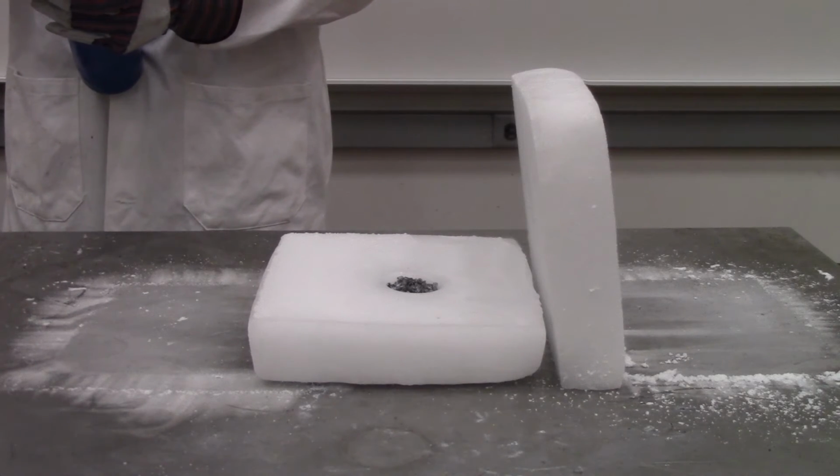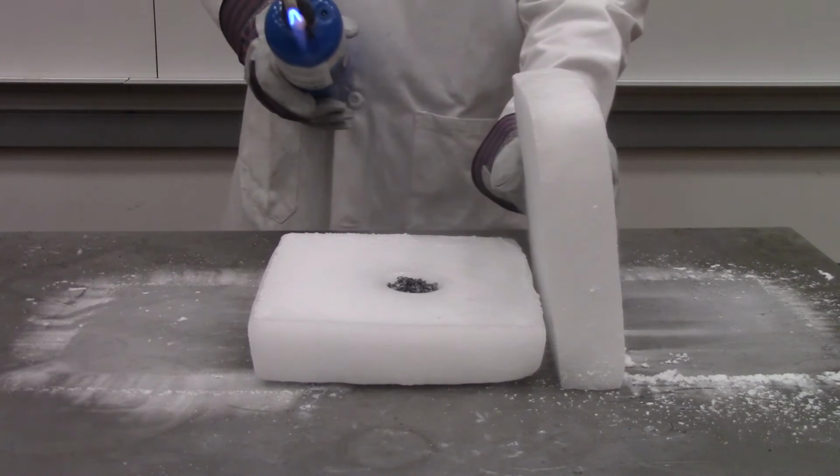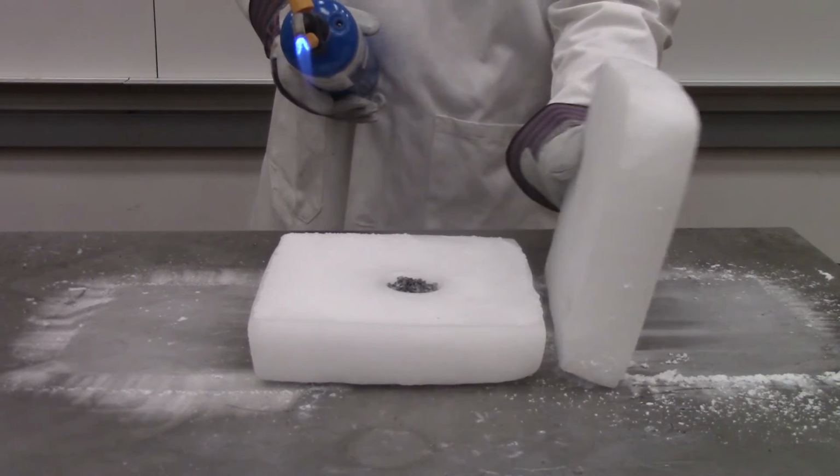To get the combustion reaction started, I'm using a blowtorch to ignite the magnesium, and then I'll quickly cover it with a top slab of dry ice.